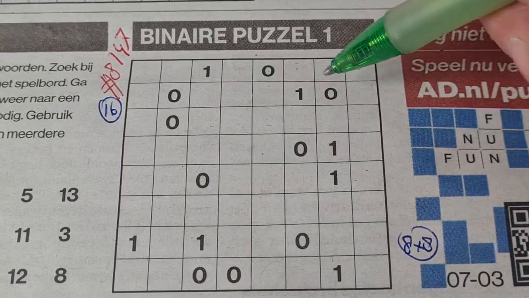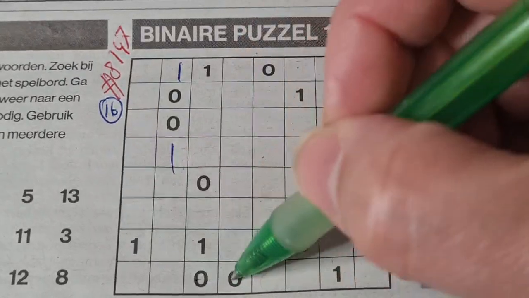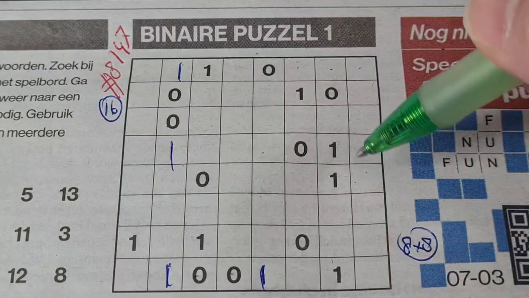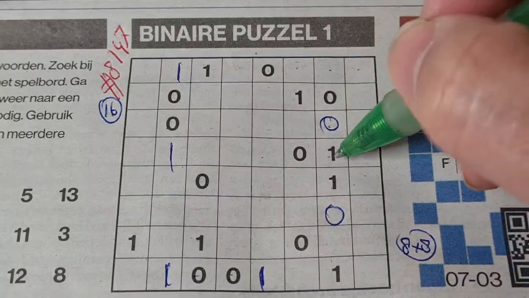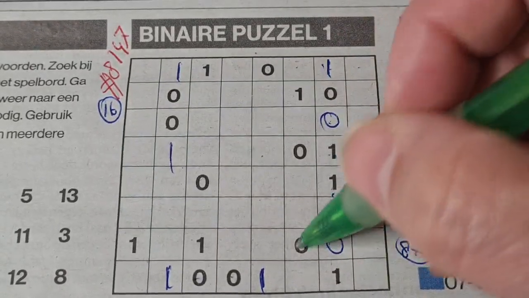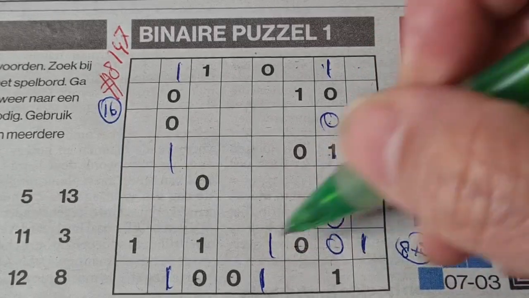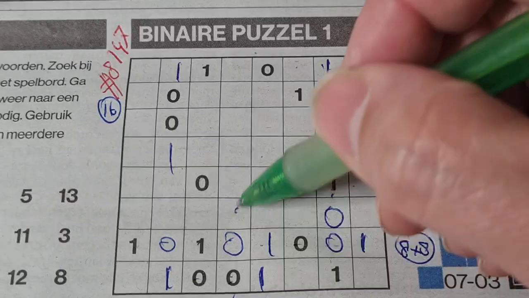Let me start with the double O's. Double O, here one, there one. Double O, here one, there one. And now the double ones. Double one, here no, there no. Double O's, here one, there one. 4 ones we have here, so the rest are O's. Double O, here one, there one. 4 ones we have here, so the rest are O's. Double O, here one, there one.